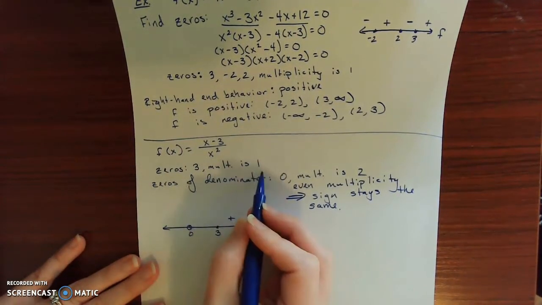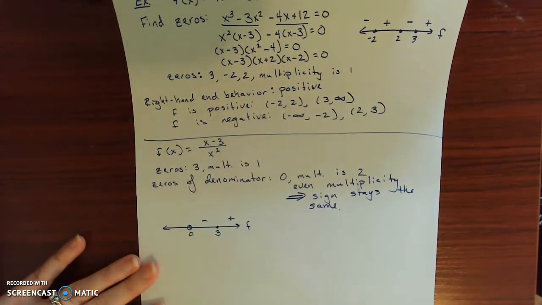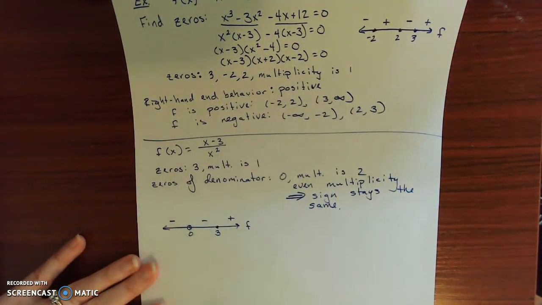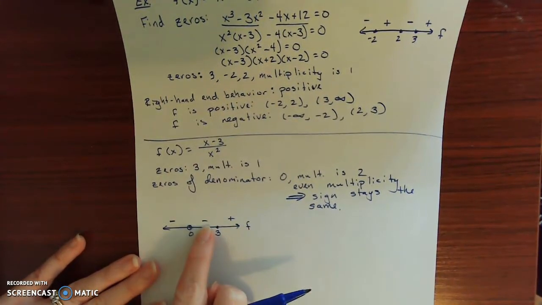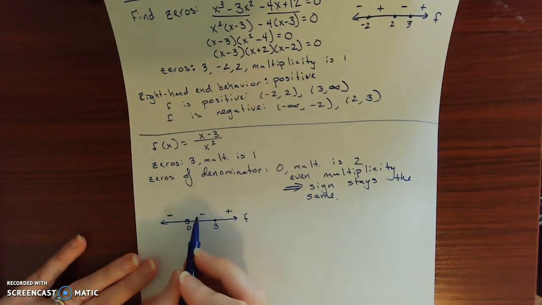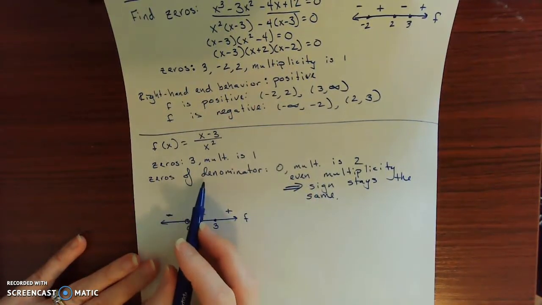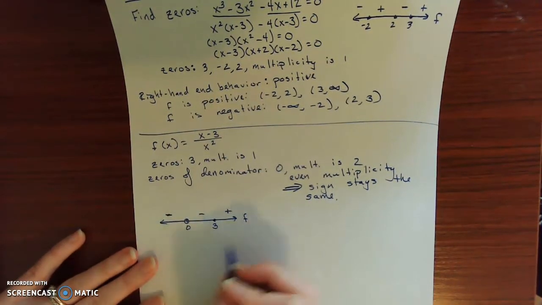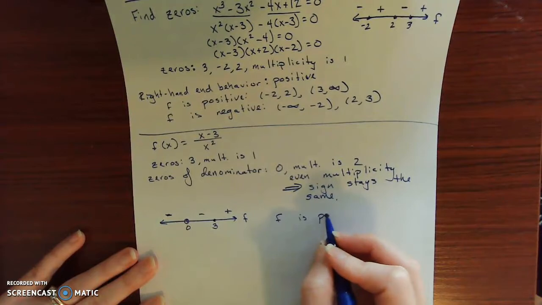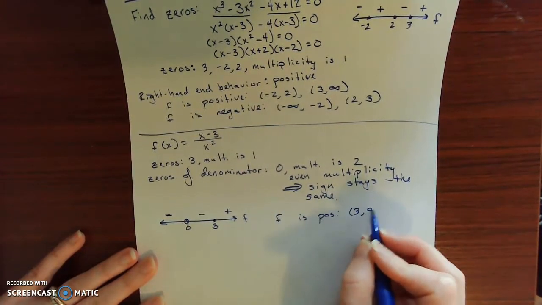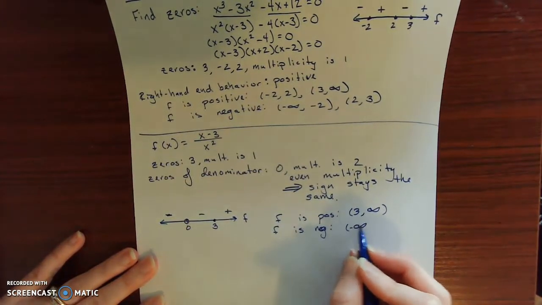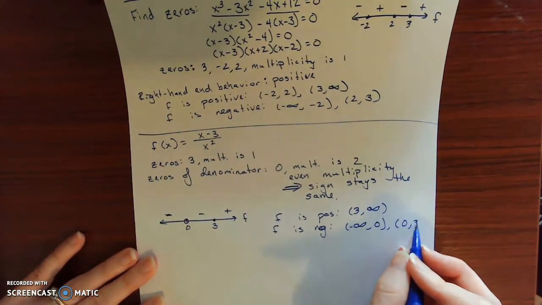Now 3 has an odd multiplicity, so I'm going to change signs as I cross over 3. 0 has an even multiplicity, so as I cross over 0, the function actually stays the same sign. Okay, odd multiplicity, the sign changes there. Even multiplicity, as you cross over that 0, or 0 of the denominator, the function keeps the same sign. So here we see f is positive, any place I have a plus, 3 to infinity, and f is negative, every place I wrote a minus, so that would be negative infinity to 0, as well as 0 to 3.